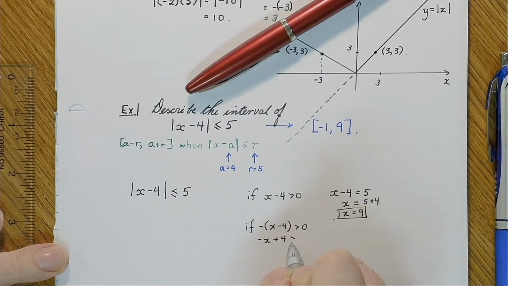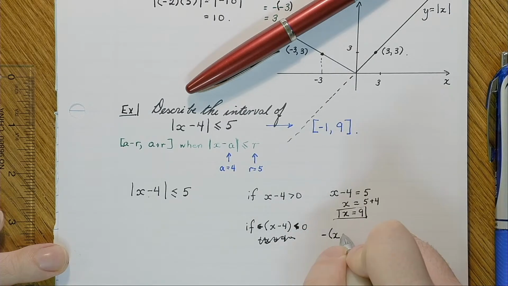Oh, sorry, what I meant was that if this was less than 0, then I would have minus x minus 4 equal to 5.